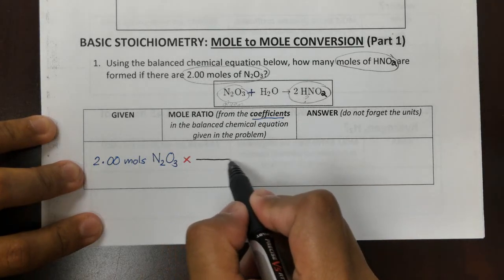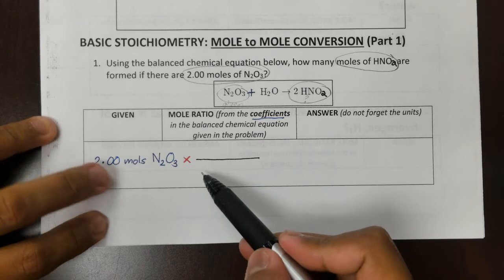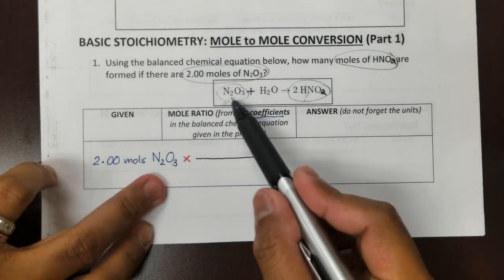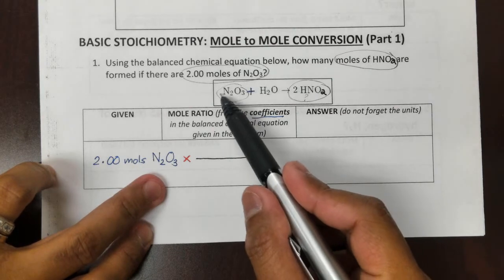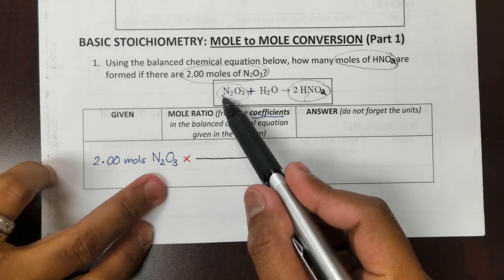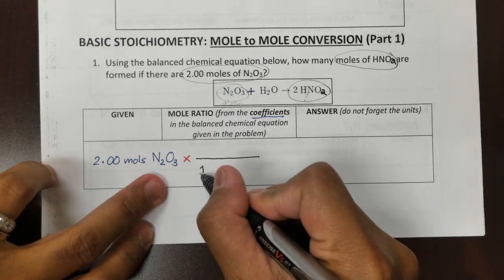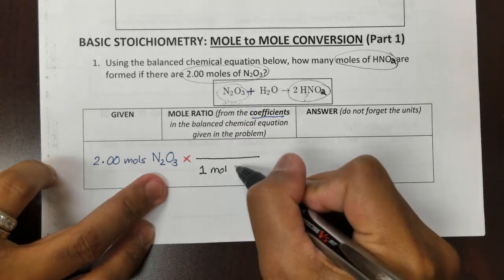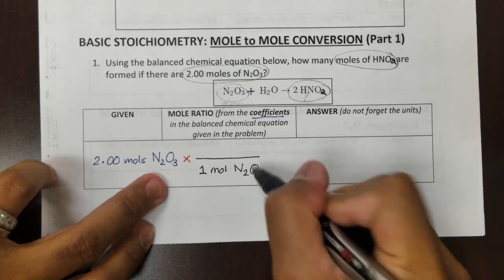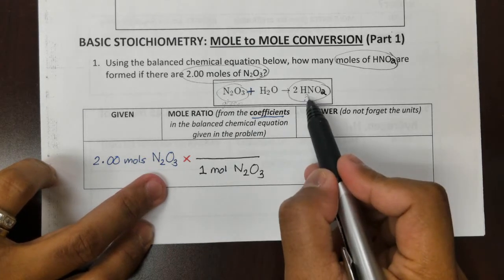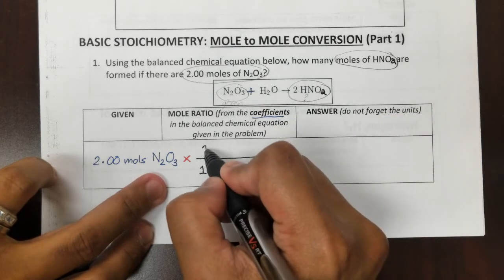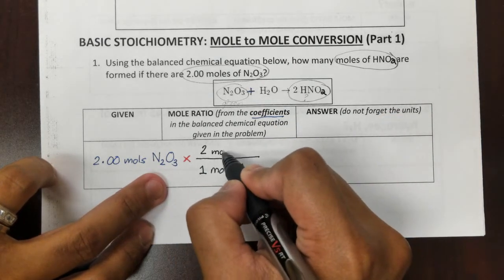So you put a line there. The one below should be the N2O3 because we want to cancel it. What's the coefficient here? We don't see anything, so that means it's 1. So 1 mole N2O3. And the one on top is the one we're solving, which is HNO2, and the coefficient is 2. So therefore, I put a 2 there. So 2 moles HNO2.